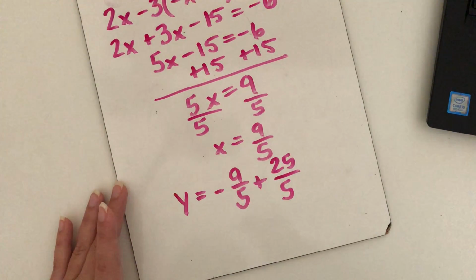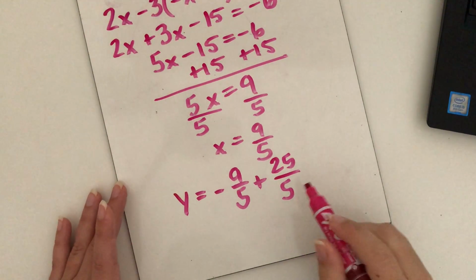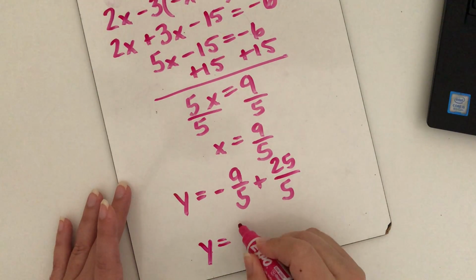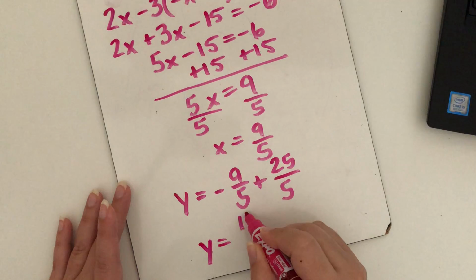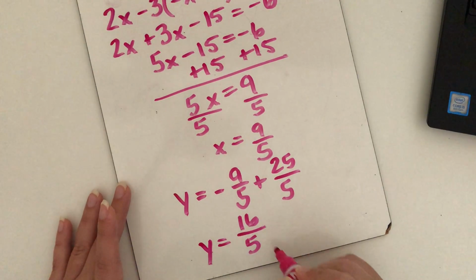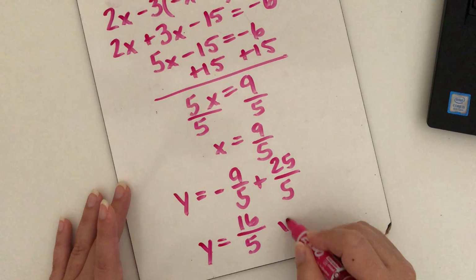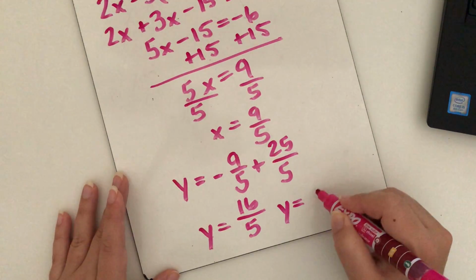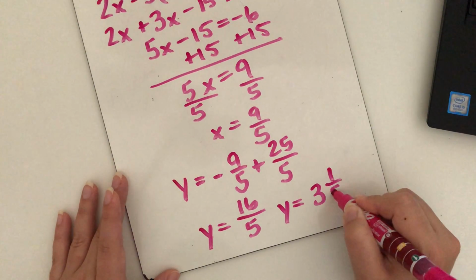Just makes it easier for me to add these together. So then 25 plus a -9 is going to give me 16 over 5, which if I wanted to put that as a mixed number would be 3 1/5.